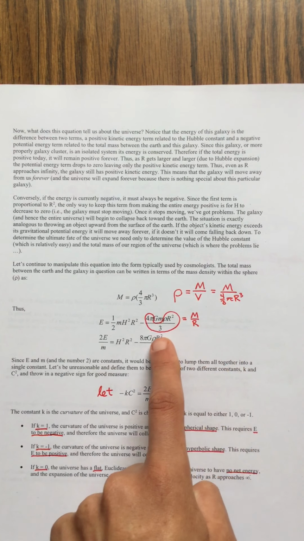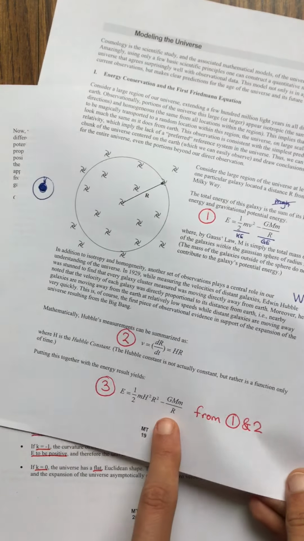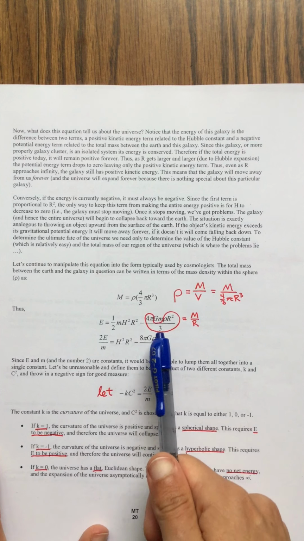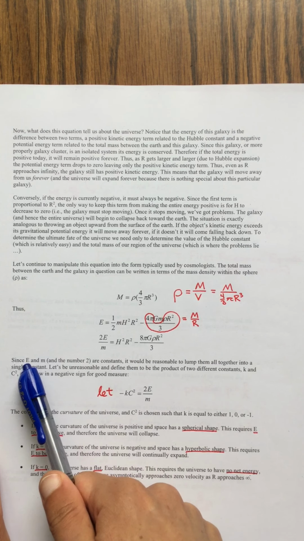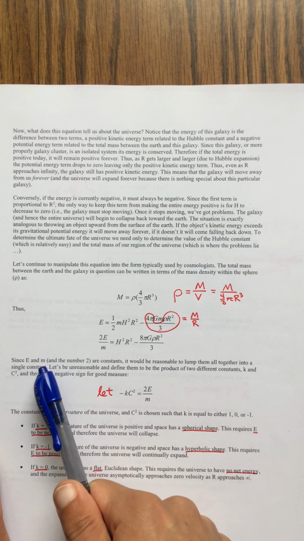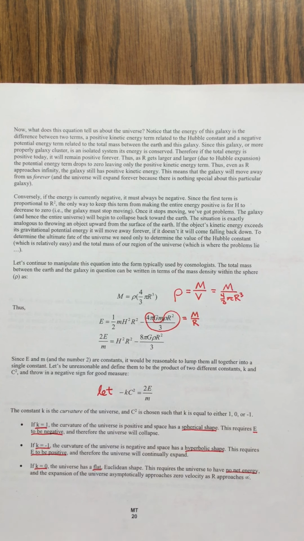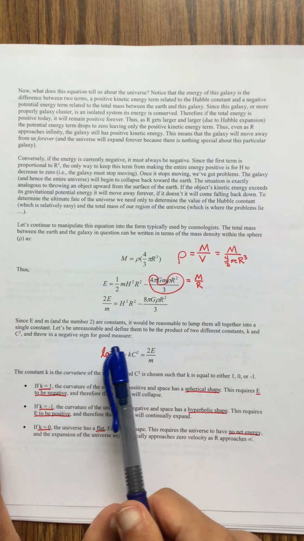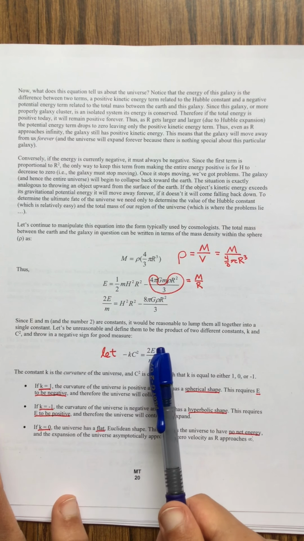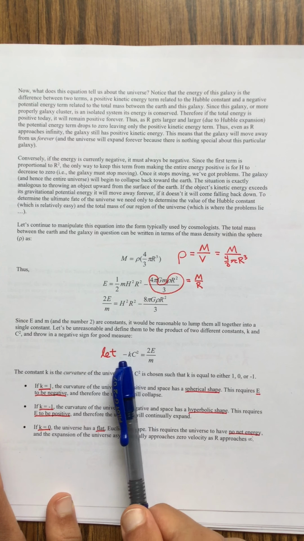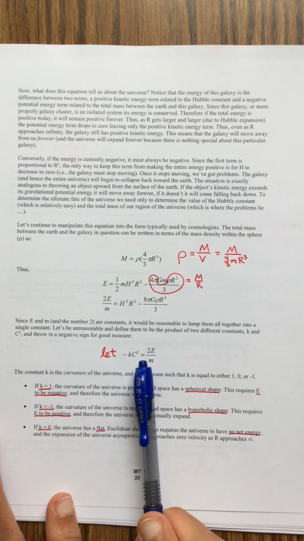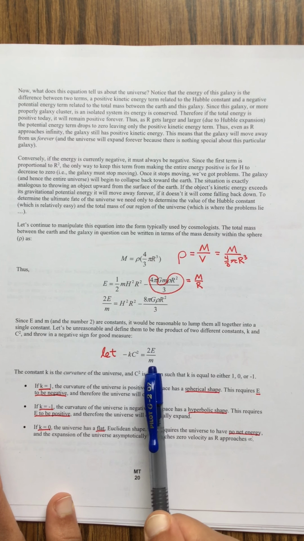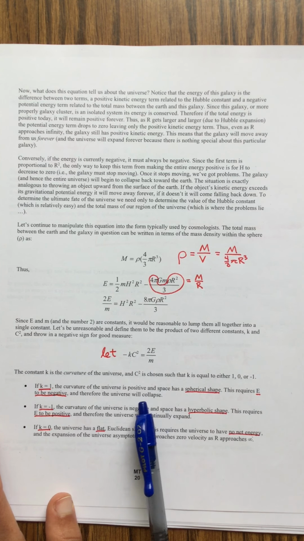So solve this for m over r and put it into equation 3, and we get this, which simplifies to what we have here. Okay, E is a constant, little m is a constant, and 2. And so we're going to lump these constants together, and we're going to define those constants as a product of 2 different constants. So we're going to say let minus k times c squared be equal to 2 times E over m. So these are all constants here.